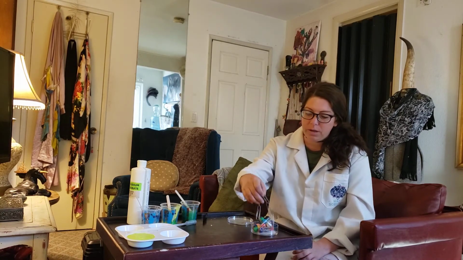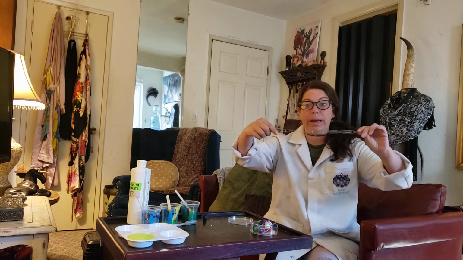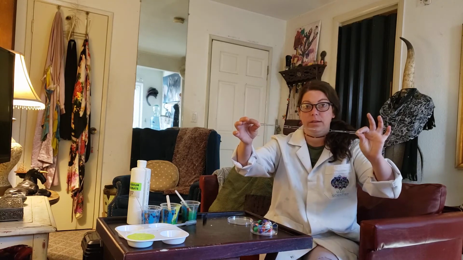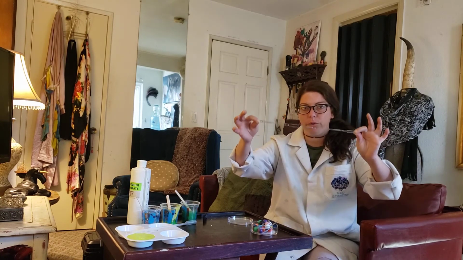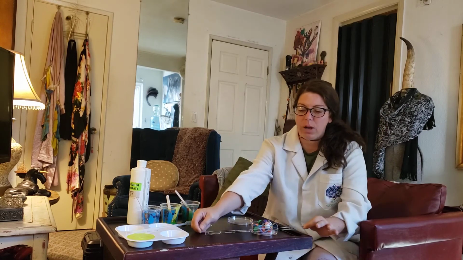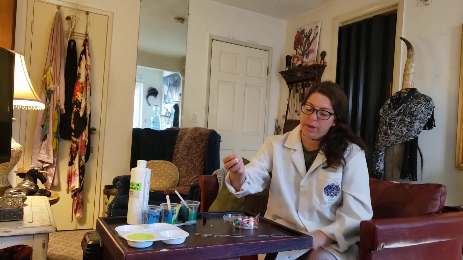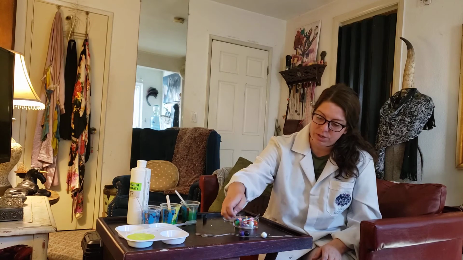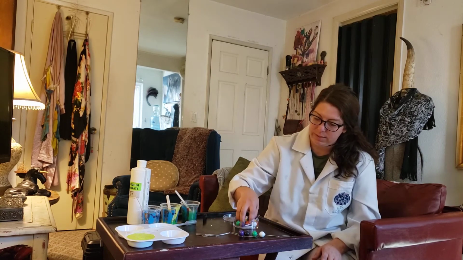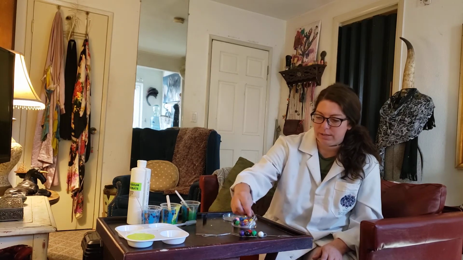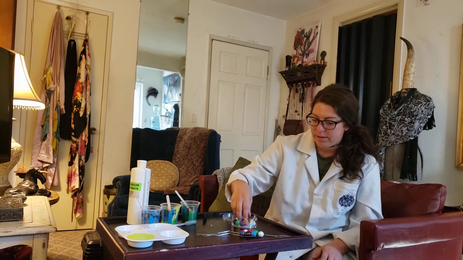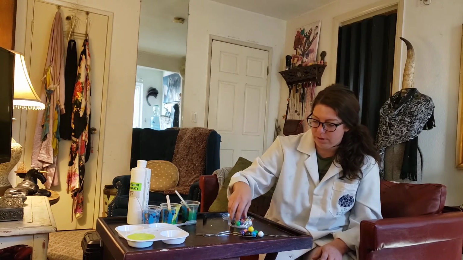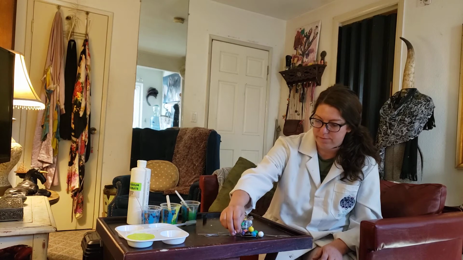Remember, polymers are an organized chain repeating over and over. And cross-linkers are going to go in and make the polymers start to stick to itself. So the more cross-linker I add, the more my polymer is going to start to stick to itself.